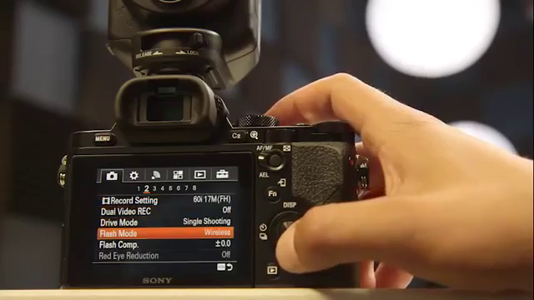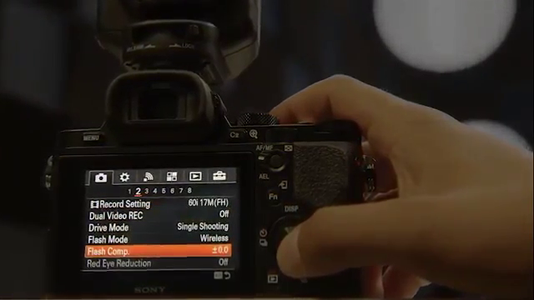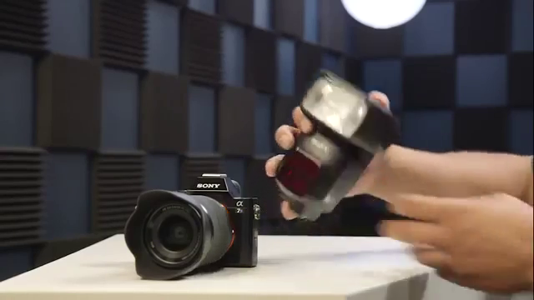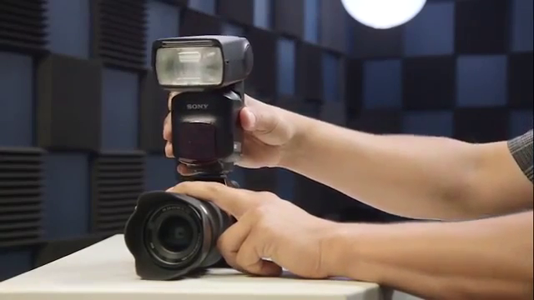The flash EV compensation follows the very same principle as the standard exposure value compensation that we just discussed. This is most beneficial for cameras with built-in flashes, but is also applicable to flashes and strobes that you connect via your camera's hot shoe or wirelessly.